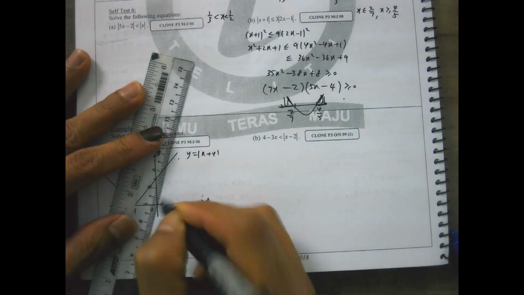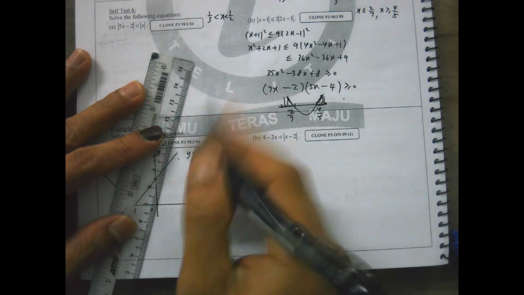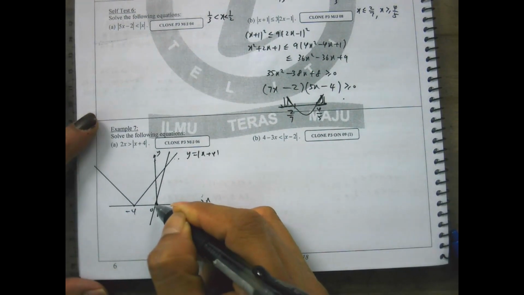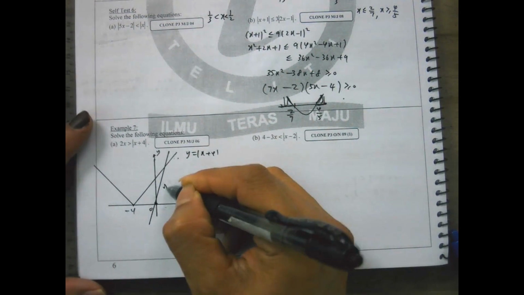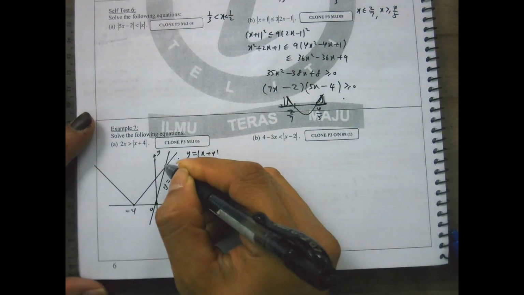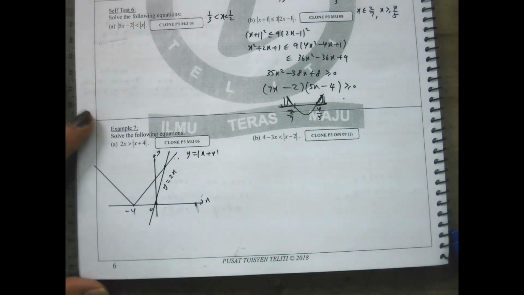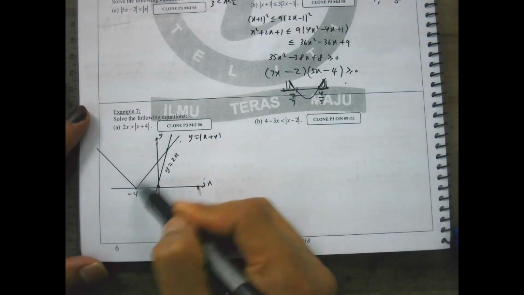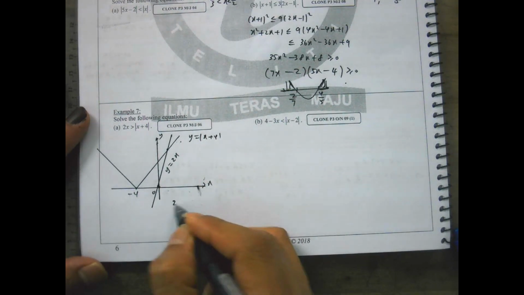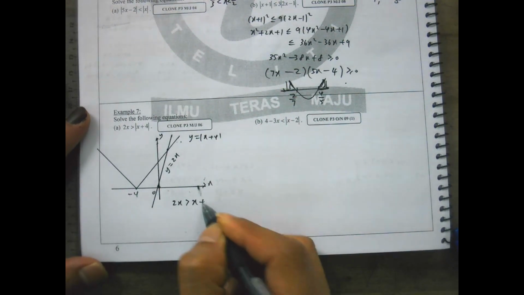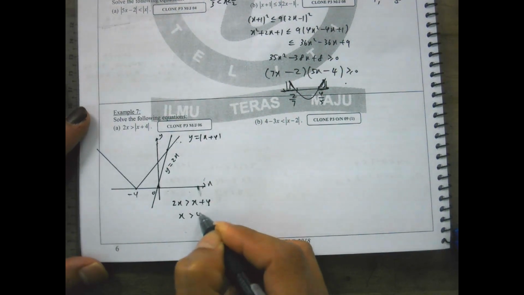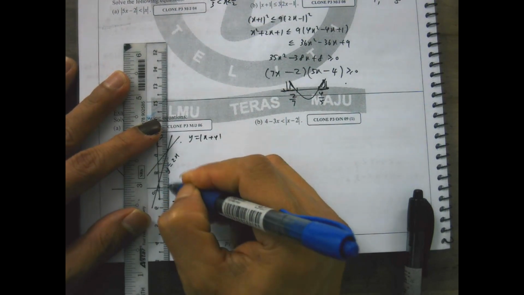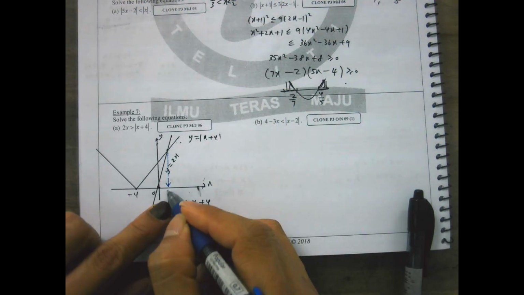Now y equals 2x will be sharper, as in it has a higher gradient and it intersects the x-axis and y-axis at 0. So this line y equals 2x. Can you see it intersect here? Right? And I can see that it actually intersects with the right hand side, the positive side. So what we do is we take 2x more than x plus 4, bring over, x more than 4. So we can see, just to verify, I draw this line for you. I want you to see this. This is 4, right?